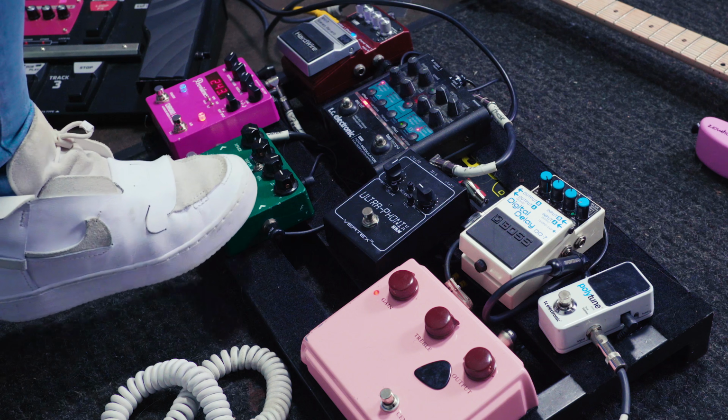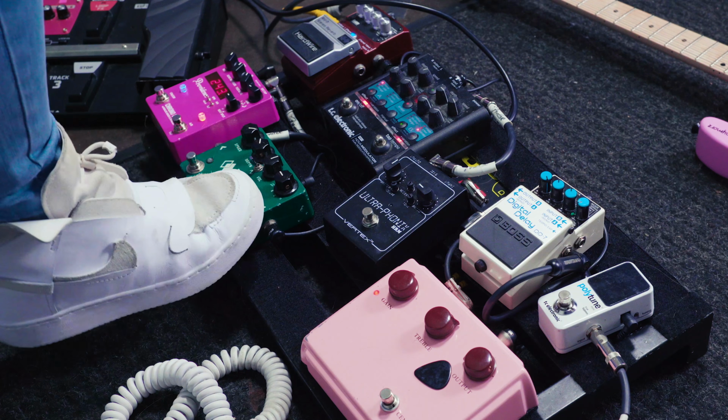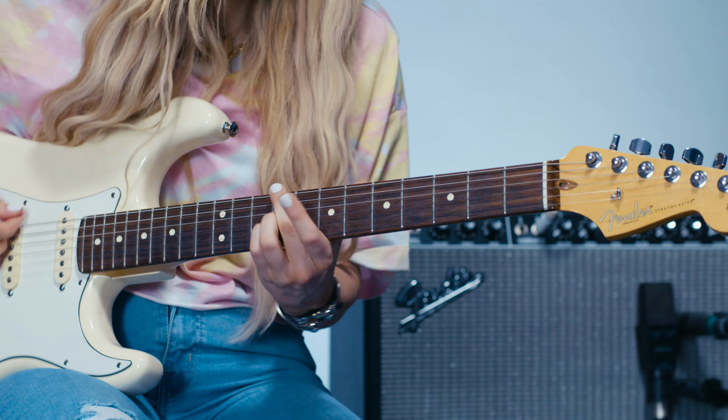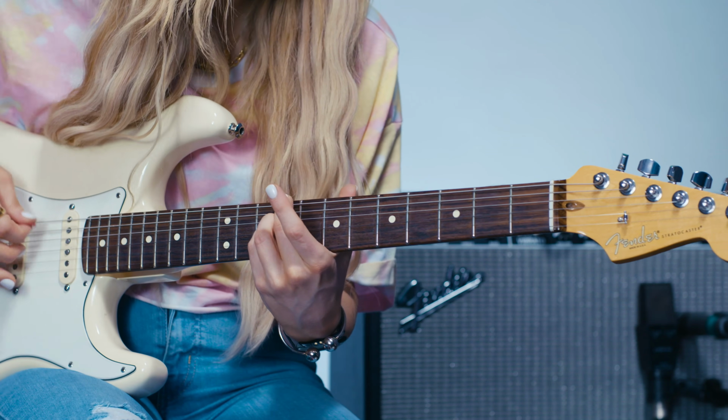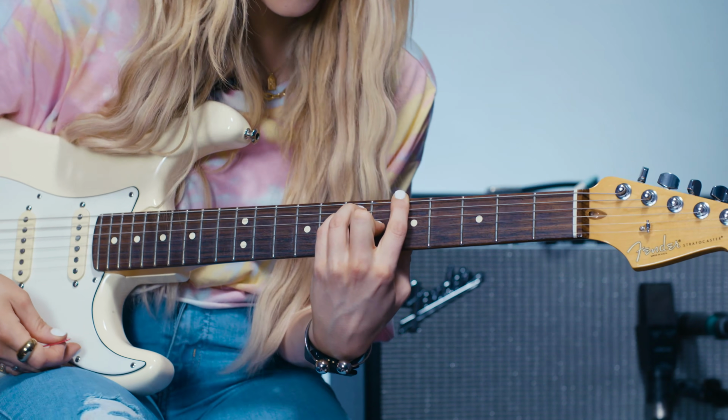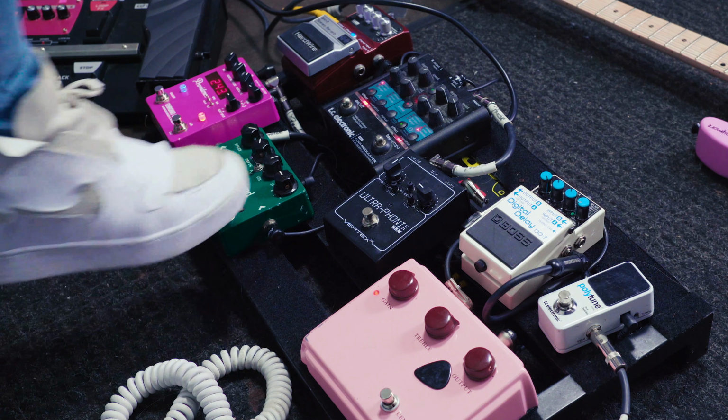And the great thing about some tremolo pedals is it lets you tap in your tempo. So if you want a slower sort of effect, you could. Or if you wanted something really fast.